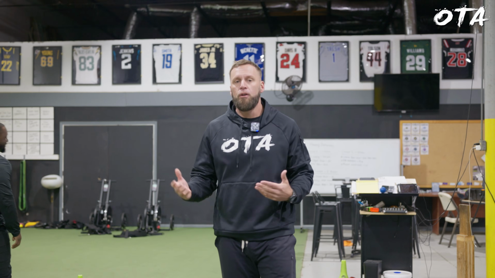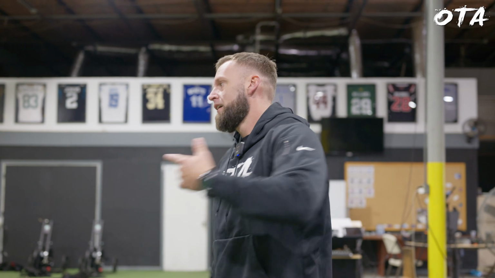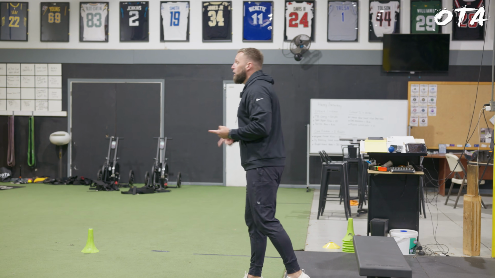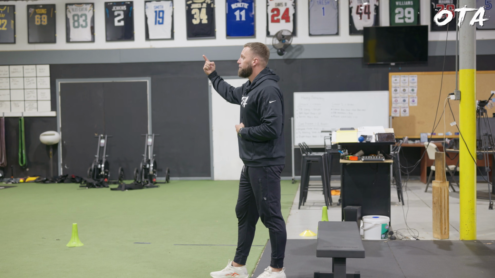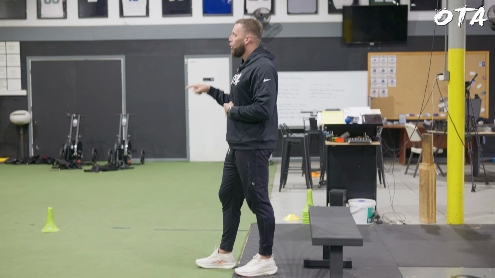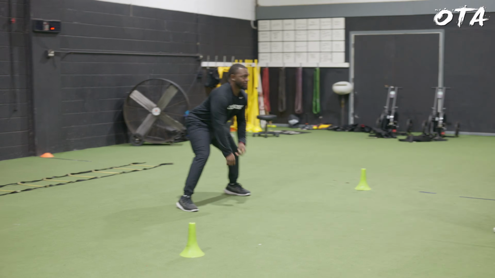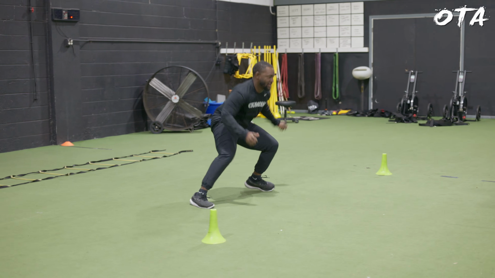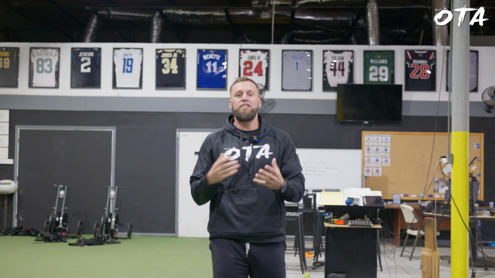Now, after I've built the base of lateral change of direction, how do we then increase that? Let's go to one where you're going between the cones, but you only change direction on my go. Okay, nothing visual, just listen for my go. Lock in, you're going back and forth, you only change directions on my go. Ready, go, go, go, go, go, go. Good. So you can see now we've added something where he needs to change direction and react based off of the auditory cue that he was hearing.